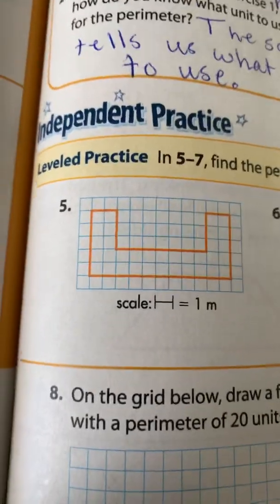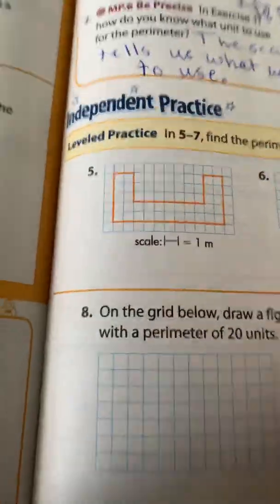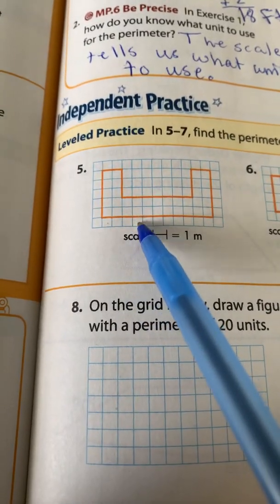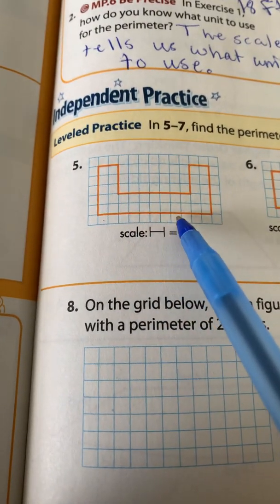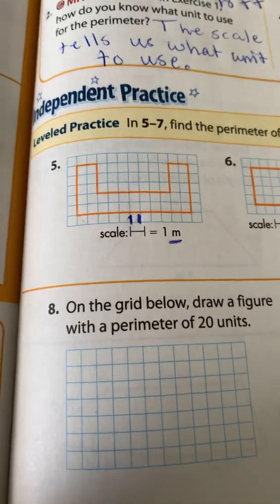5. Find the perimeter of each polygon of 5 through 7. So, let's start on the bottom with the biggest one. 1, 2, 3, 4, 5, 6, 7, 8, 9, 10, 11. So this is 11 meters because it's labeled meters. That means meters.